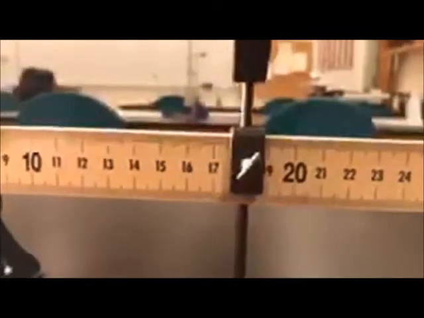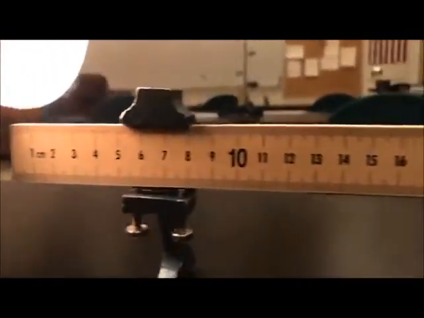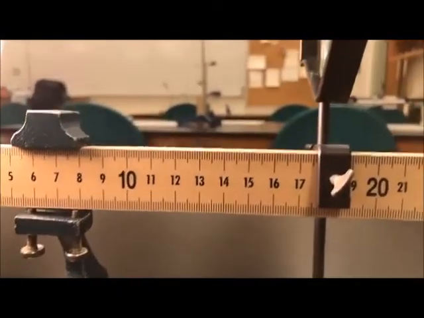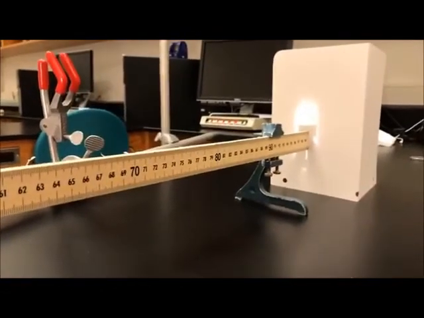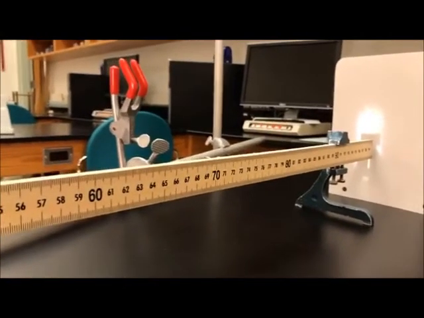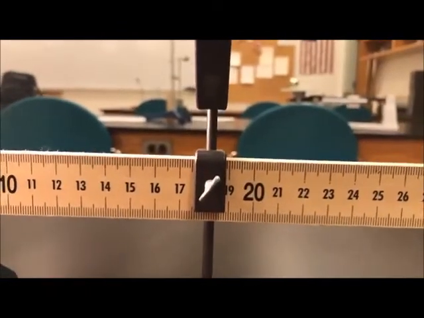So the position of the object, which is the light bulb, is at 0 centimeters. The position of the lens is, of course, at 18 centimeters. And the position of the screen, which is the cardboard paper, is at 100 centimeters. We're going to use that in our calculations in order to find what we call the focal length. I'll see you in the explanation regarding this lab.